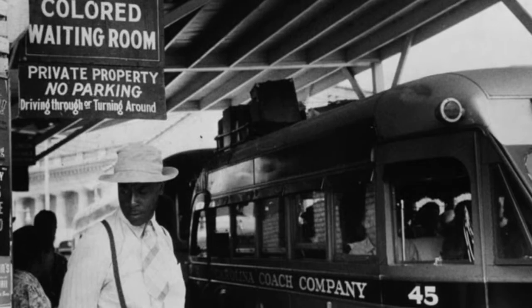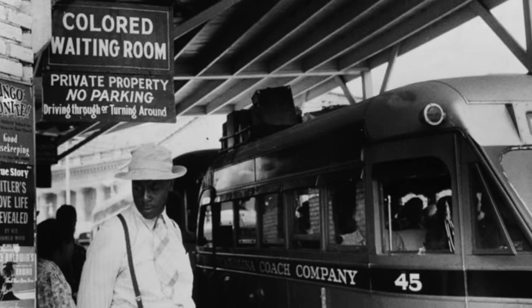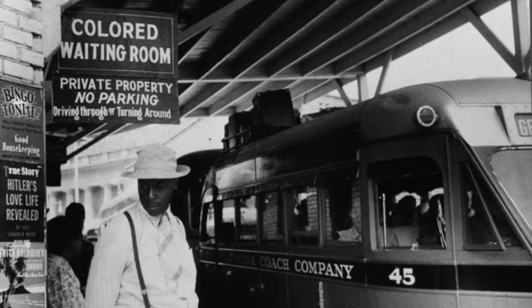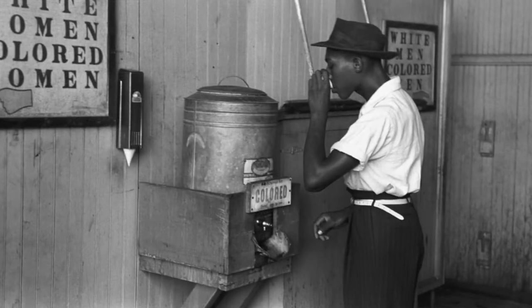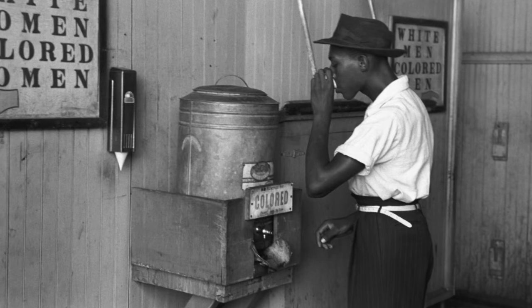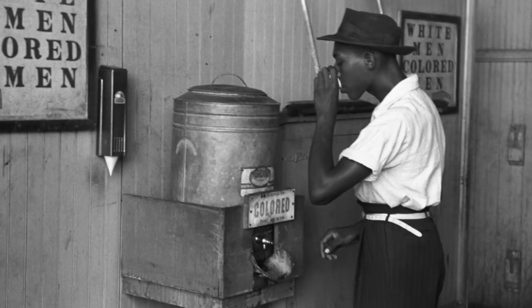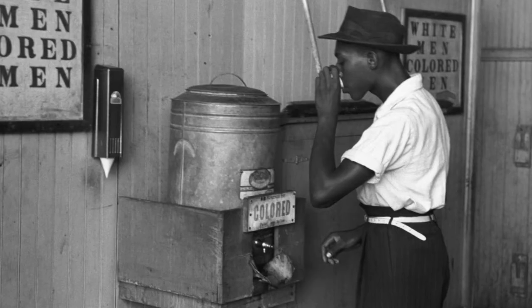De facto segregation refers to racial separation caused by the actions of private individuals and groups. For example, before passage of the Civil Rights Act of 1964, some restaurants, hotels, and theaters served only white customers. Some landlords refused to rent houses, apartments, or businesses to racial minorities.